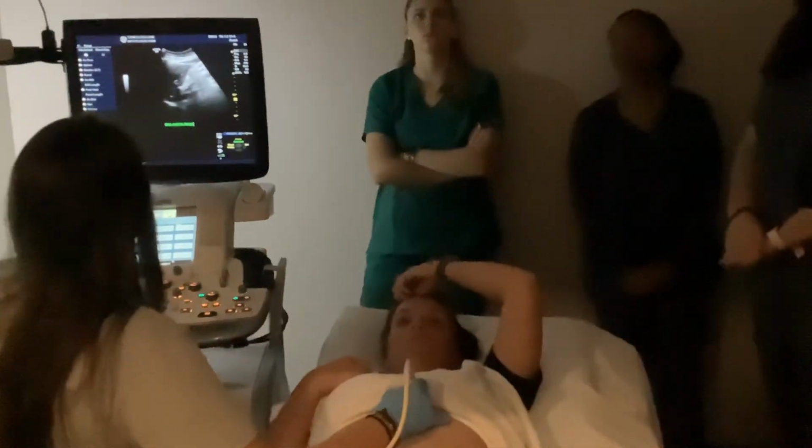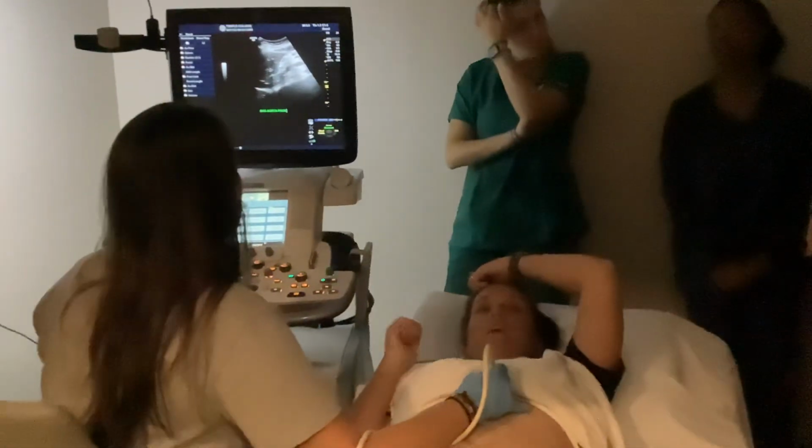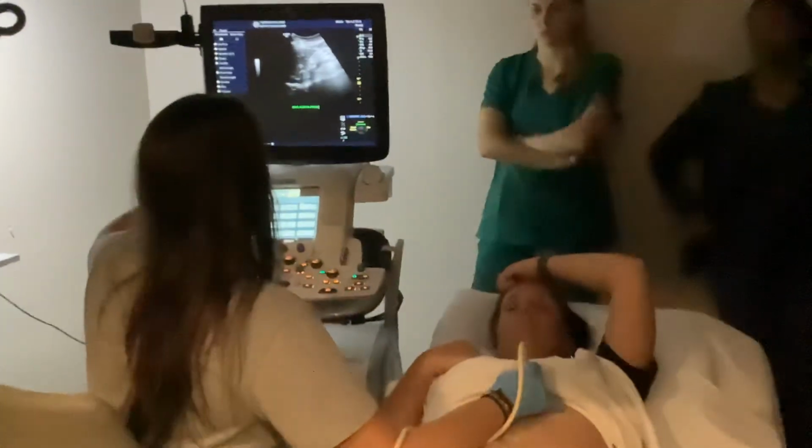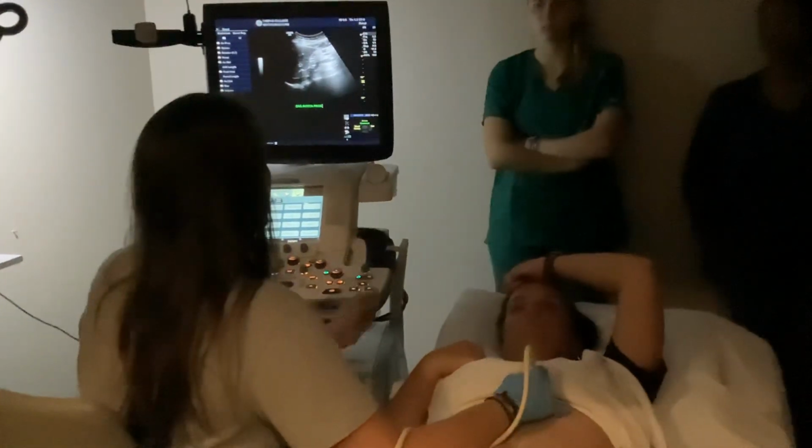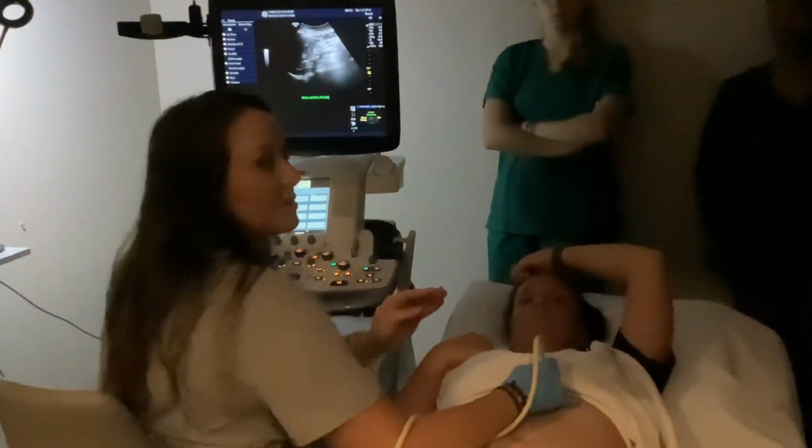In that order too. Don't switch them around. Every time you image from here on out, it needs to be the plane, the organ, and where on the organ. Does that make sense to everybody?